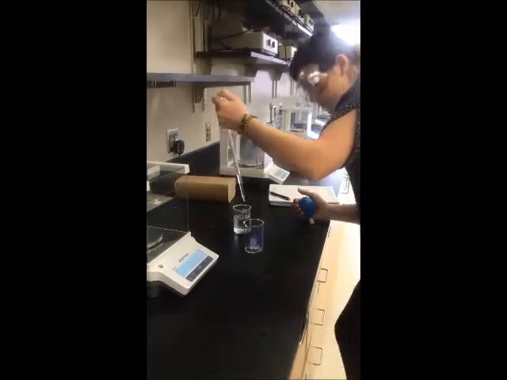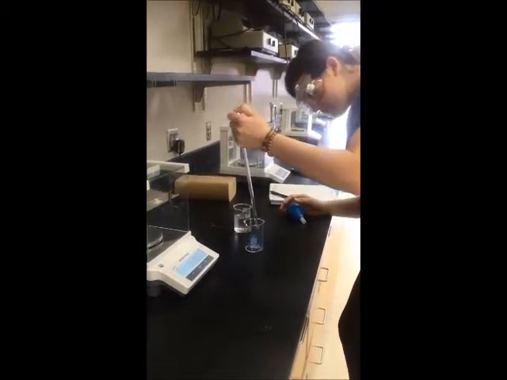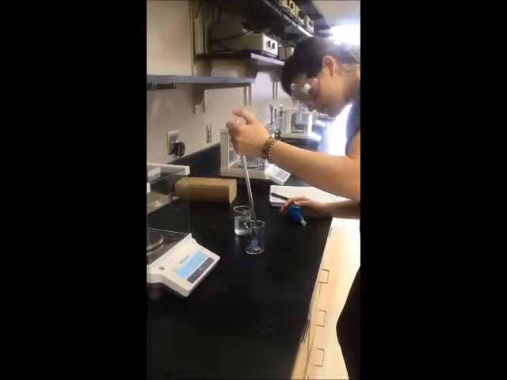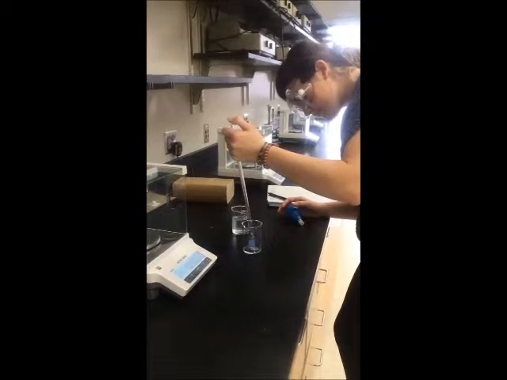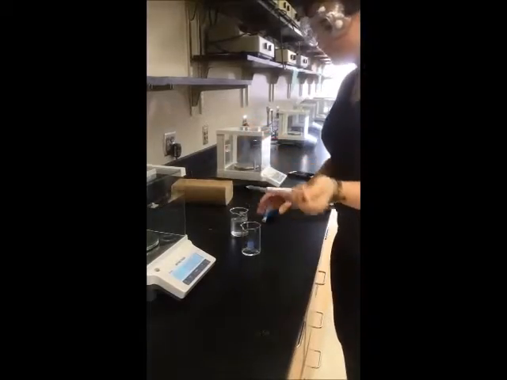You then want the mass of the solution. Put the beaker with the solution inside and record every decimal place that shows in the balance. The difference of the two masses is the mass of the substance. Simply subtract them.